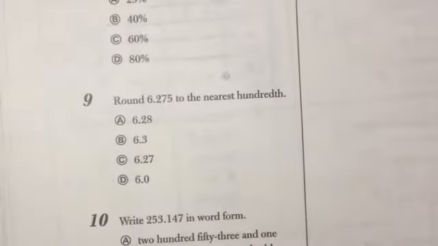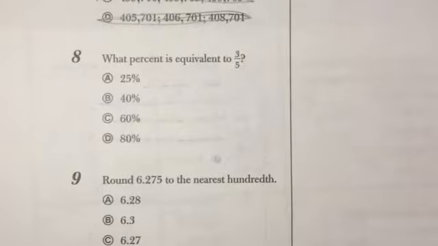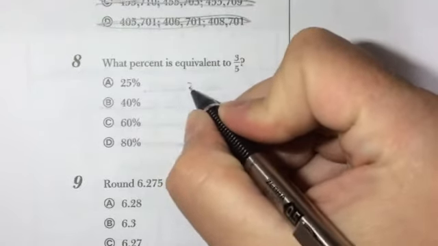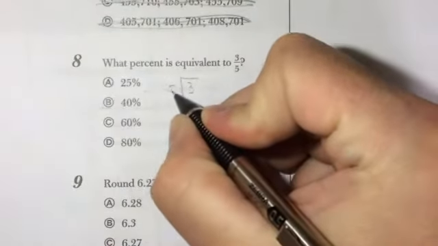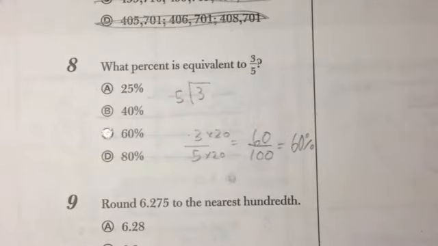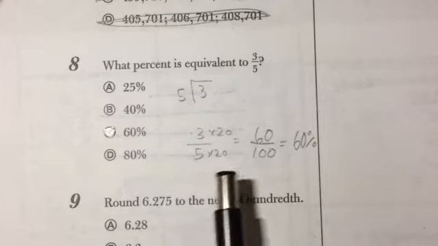All right, what percent is equivalent to 3/5? Remember that there's a couple different strategies. You can divide your top number by your bottom number. All right, got cut off at the last minute, but I want to show you your correct answer is C, 60%. And we could see the equivalency here.